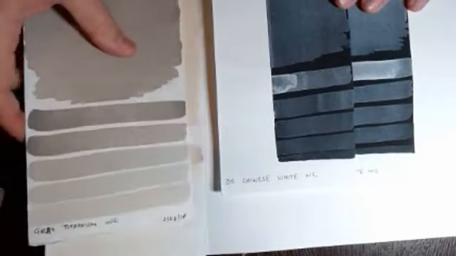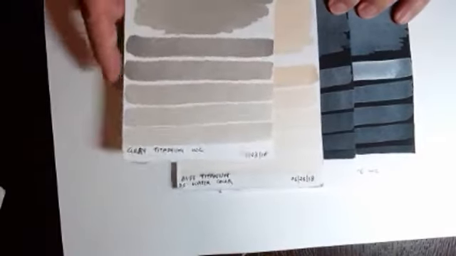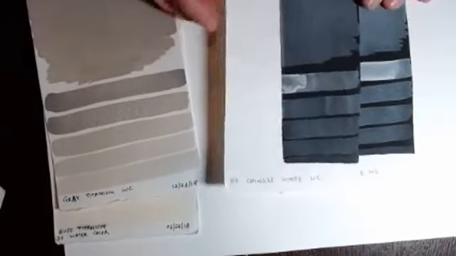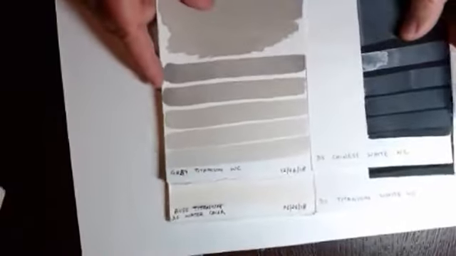We've been playing with gouaches for some time, and I look forward to showing those to you at some point. But I can't let the cat out of the bag because I get in trouble from my marketing department.